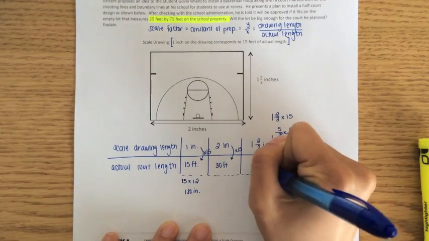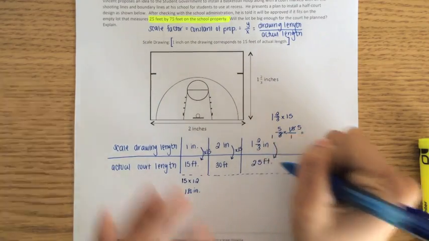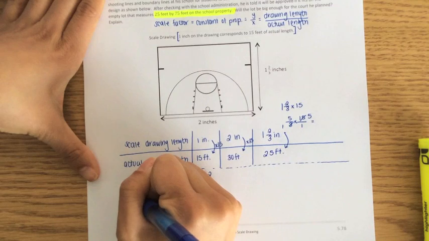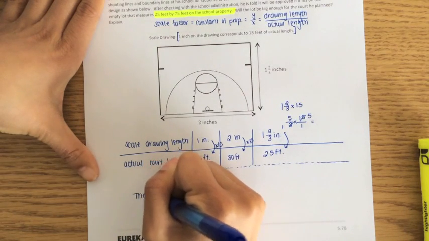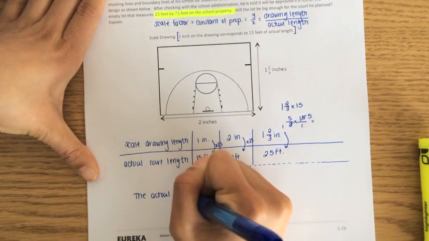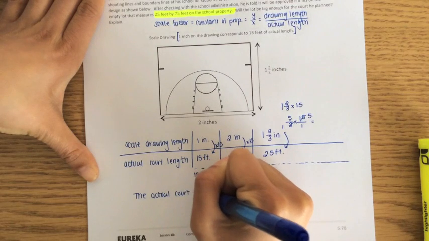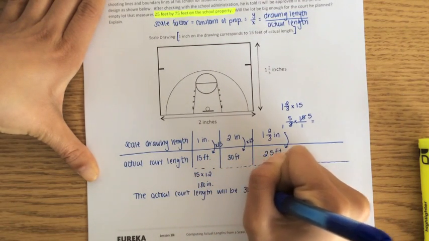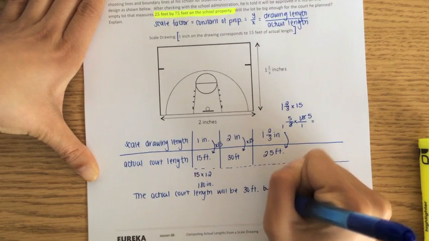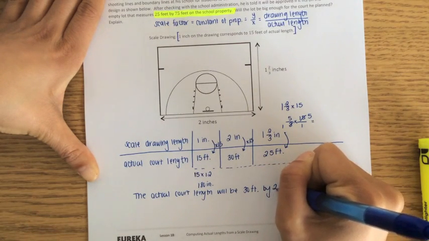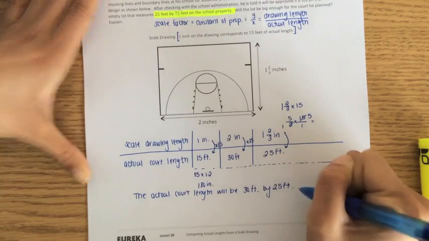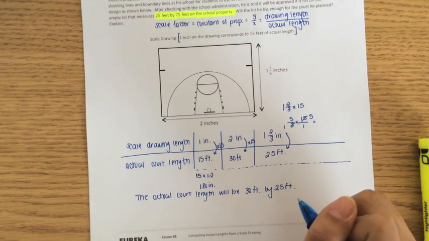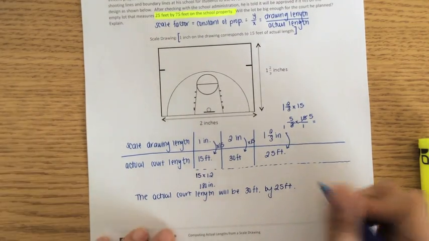This becomes 25 feet. So that means the actual court length will be 30 feet by 25 feet. All right, so that means that yes, the lot will be big enough.